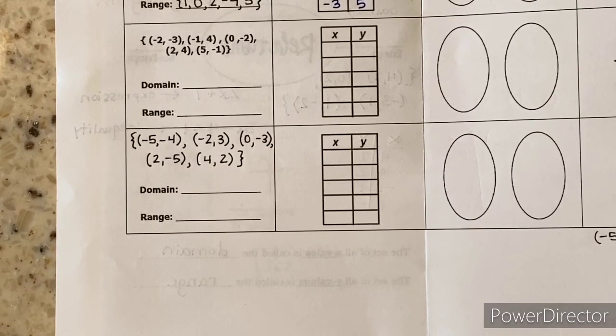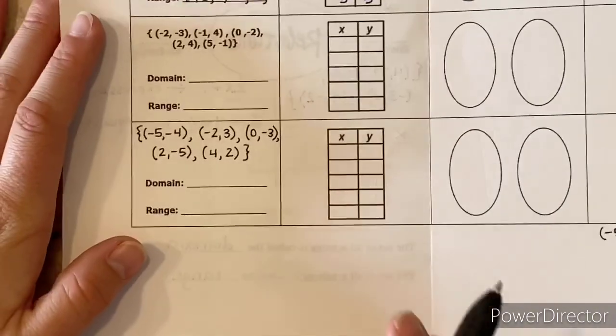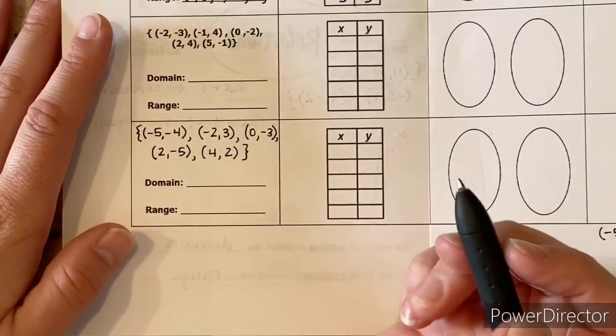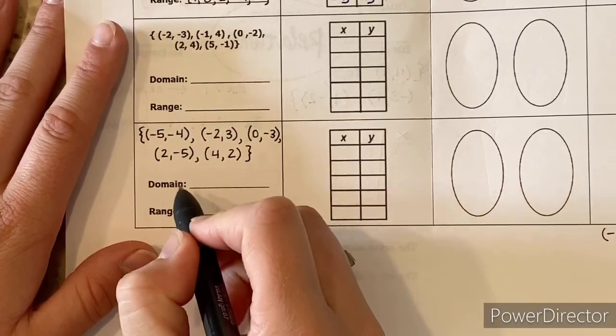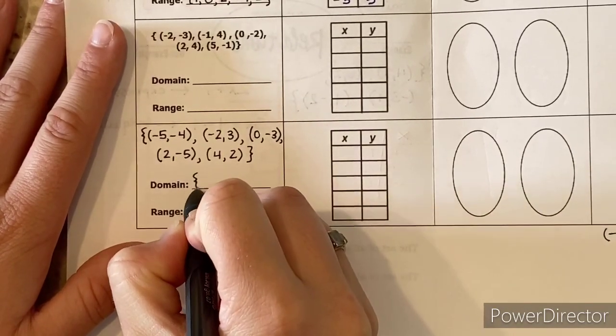Now let's list out the domain and range. Remember, domain is x values, range is y values. I'm going to ask you what domain and range is probably 1,000 times before the end of the school year. So you just need to get prepared and figure out what they are so that way you can answer me. Okay, so the domain is just the set of all the x values.